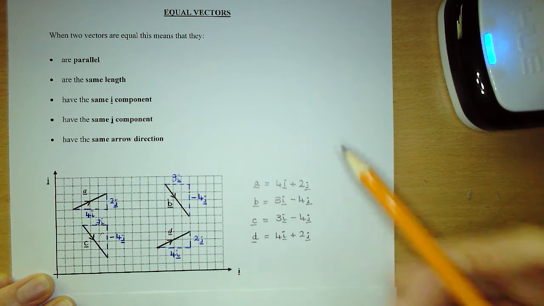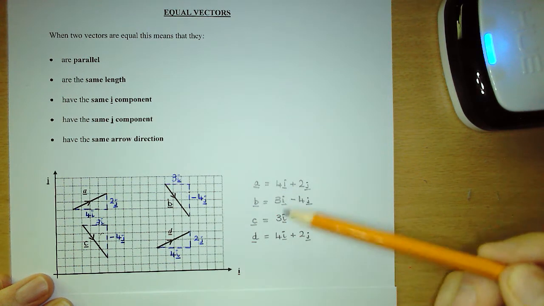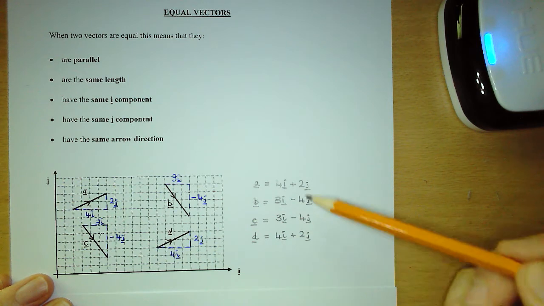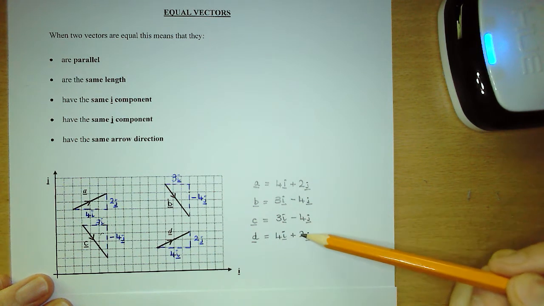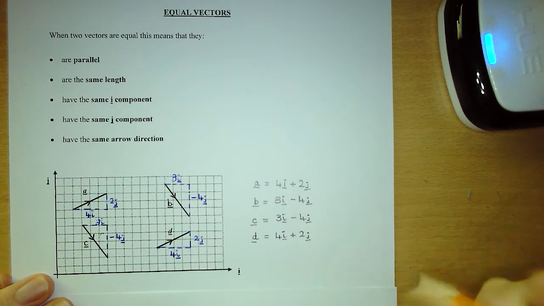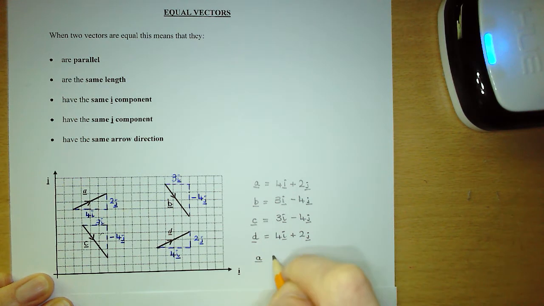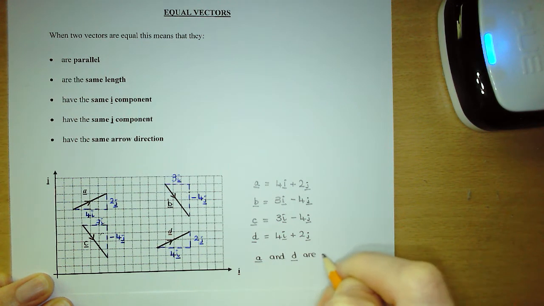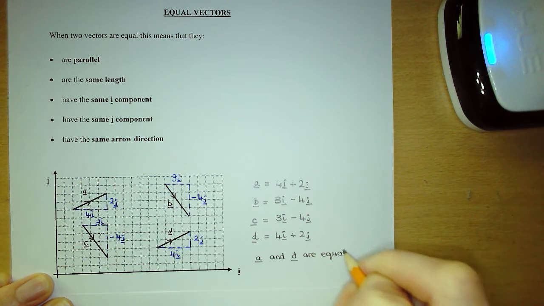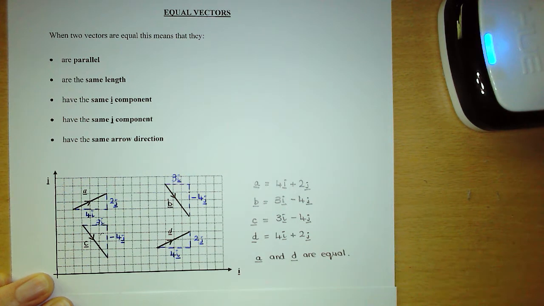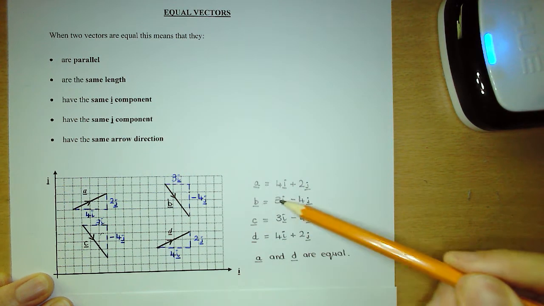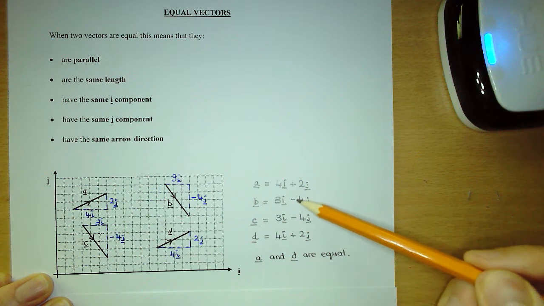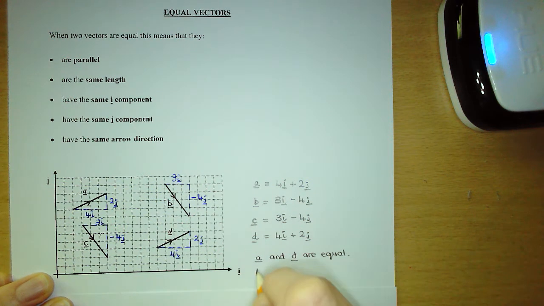Now, you can clearly see that the i component of A is the same as the i component of vector D. The j component of A is the same as the j component of D. So therefore, vectors A and D are equal. They have the same i component, and they have the same j component. And likewise, if you look at vectors B and C, you'll notice they've got the same i component, and they've also got the same j component. So B and C are equal.